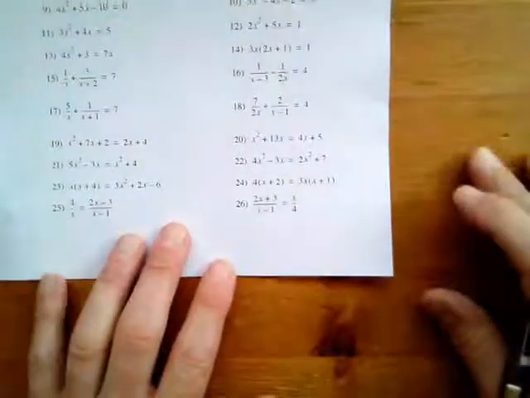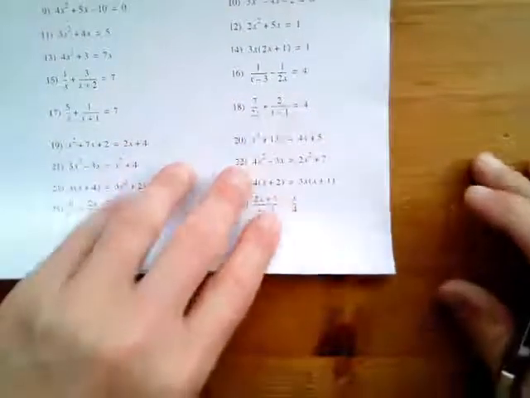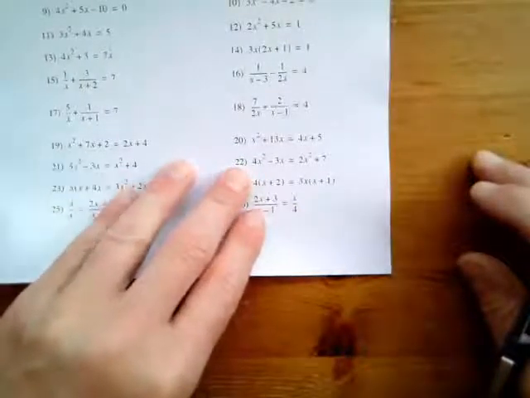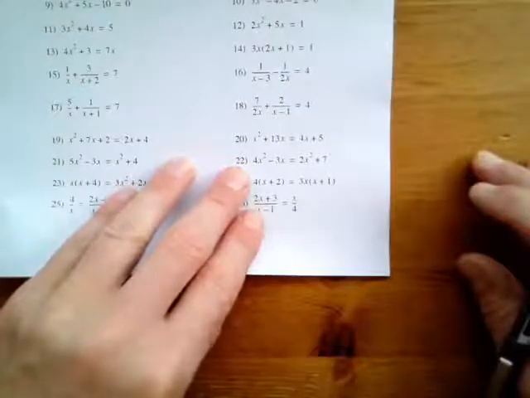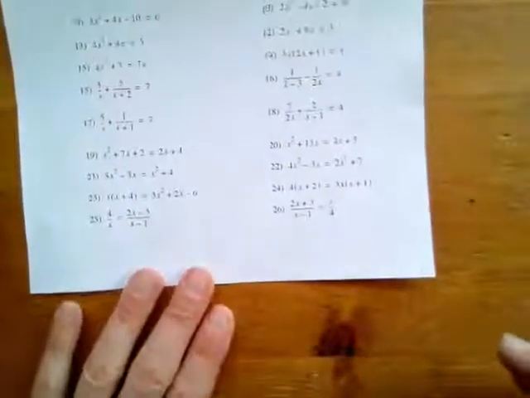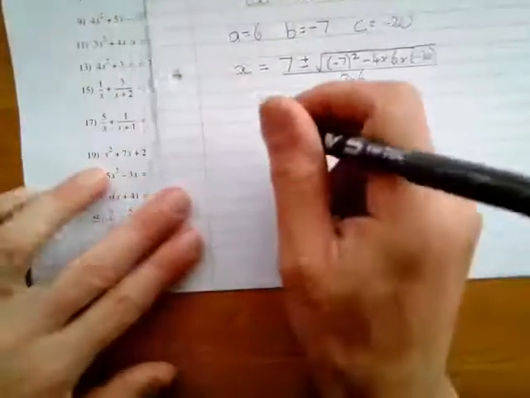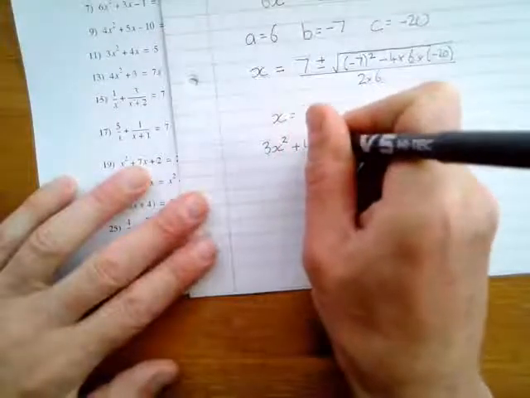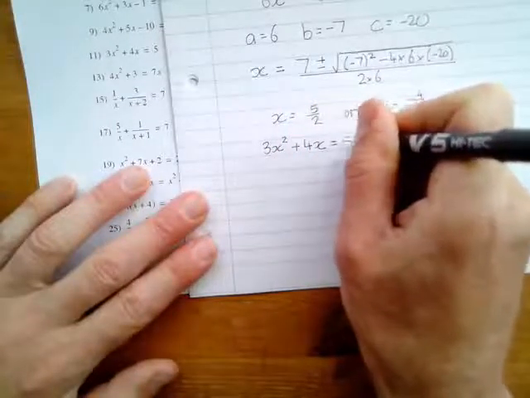So let me, for example, have a go at question 11. I'll do question 11. Okay, so question 11 is, do it here, 3x squared plus 4x equals 5. There we are.